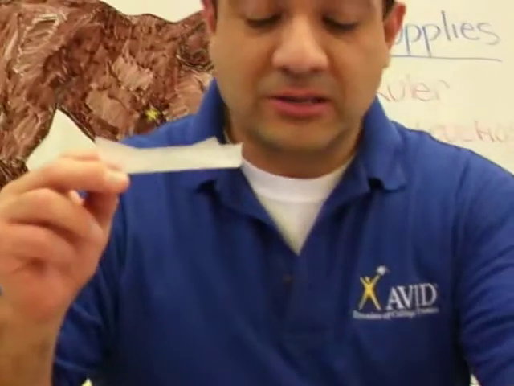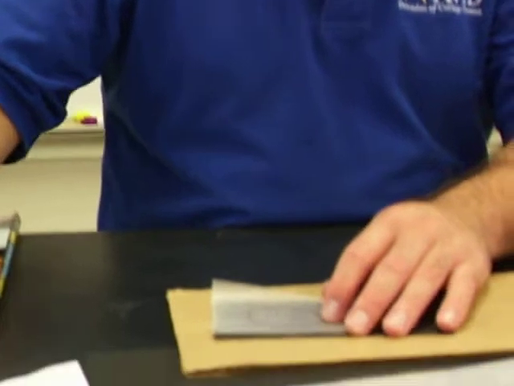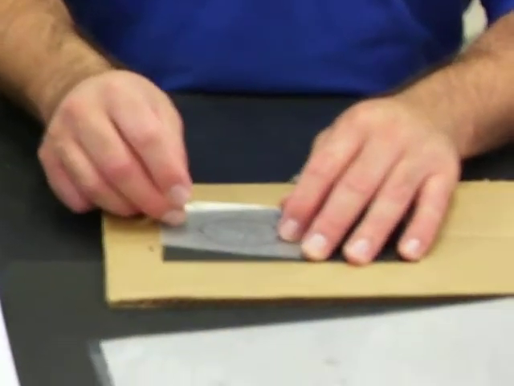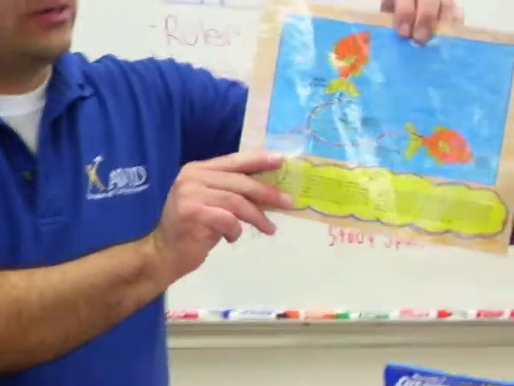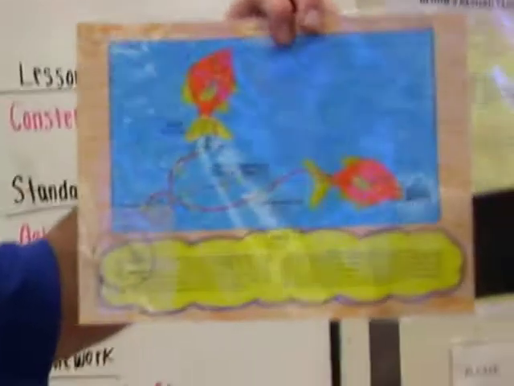Same routine, you take the construction paper, you put it on top, which goes on top of the cardboard. Make your holes very carefully. And here's an example that was created. In this case, it's the constellation Pisces.